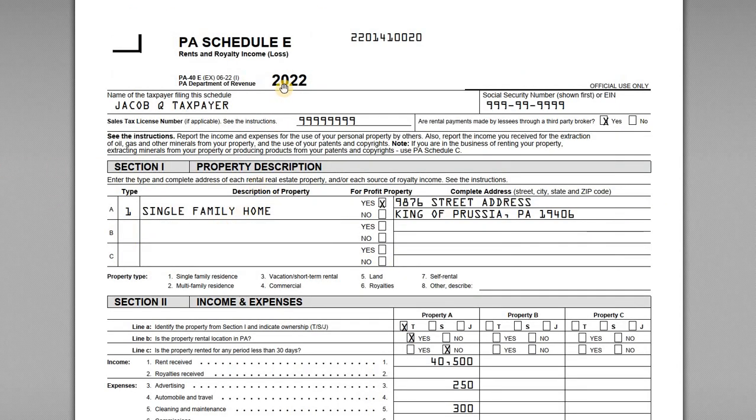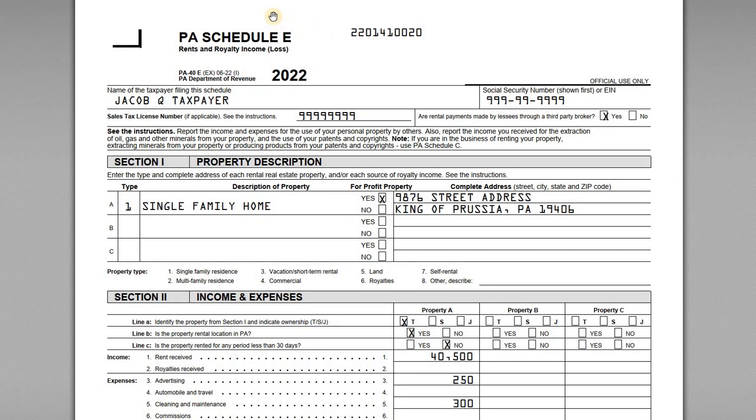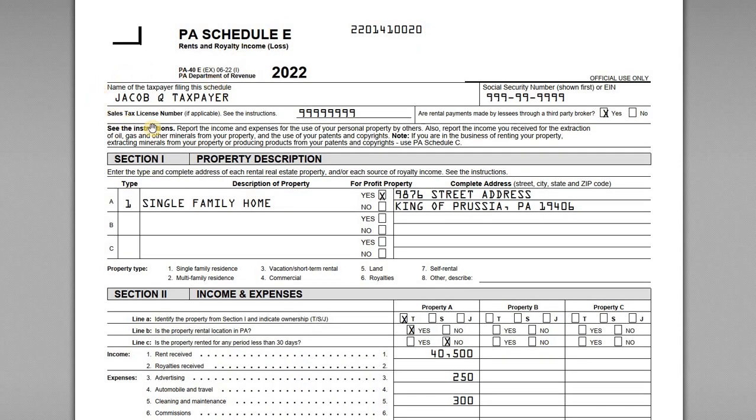So Pennsylvania requires you to complete its own version of the PA Schedule E, so you can't use the Schedule E from the federal return. So we've got the PA Schedule E here, the name of the taxpayer, social security number, the sales tax license number. So sometimes taxpayers will register for this even though it's not required, and that's fine.